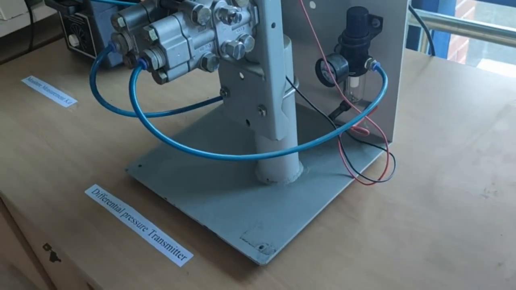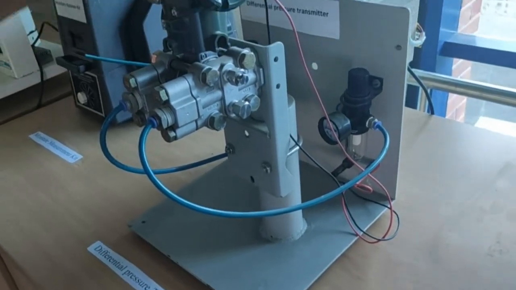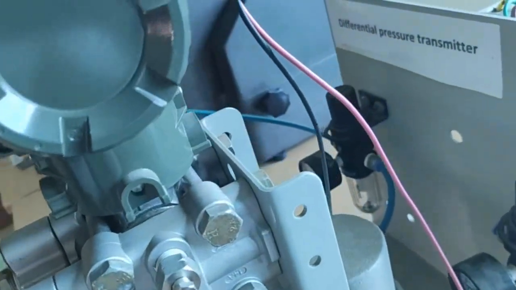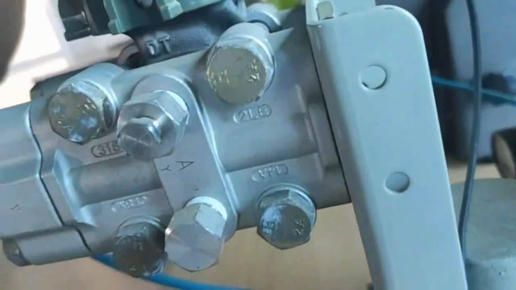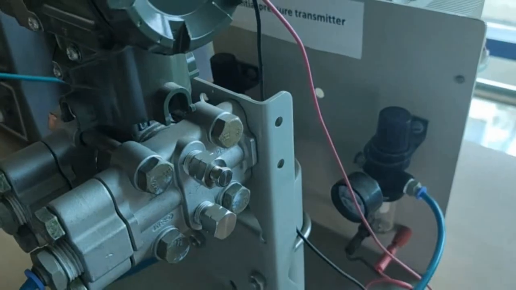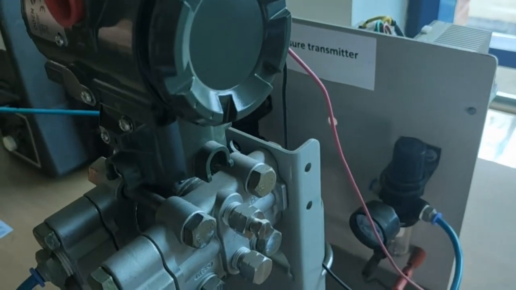Suppose your pressure delta P range is 0 to 100 psi. For this 0 to 100 psi range, the output will be 4 to 20 milliampere. That means for 0 psi you will get 4 milliampere output, and for 100 psi you will get 20 milliampere output.